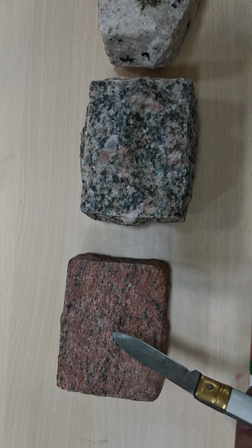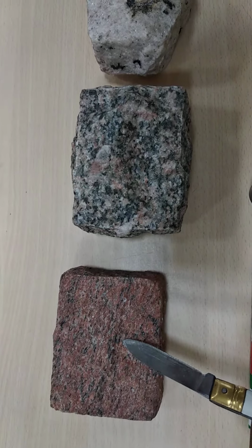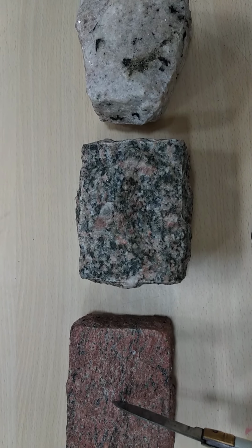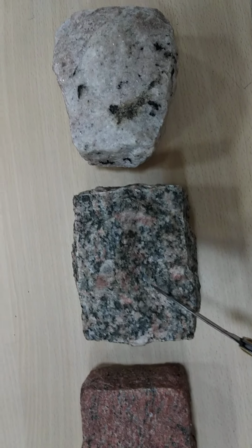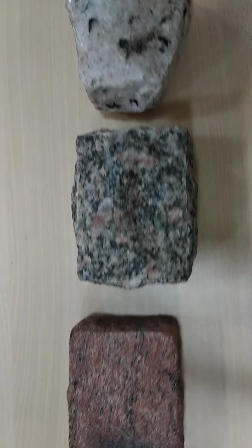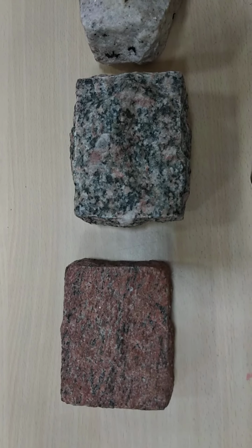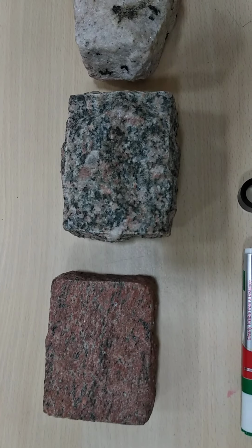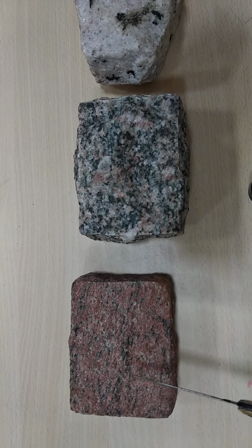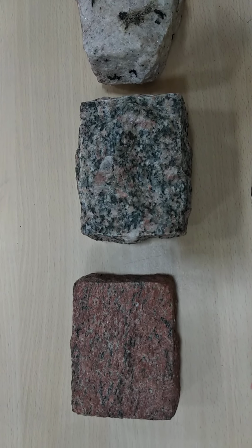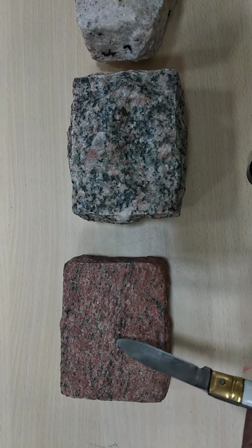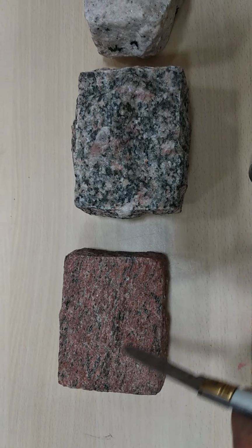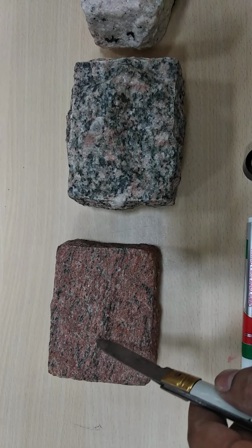This is a granite porphyry in pink color, and this is also a granite porphyry, and this one is called a pegmatite. These are the three rocks we have for the hypabyssal rocks. The typical texture in the hypabyssal rocks is porphyritic. You can see the flow texture in the rock. This is called a porphyritic texture.